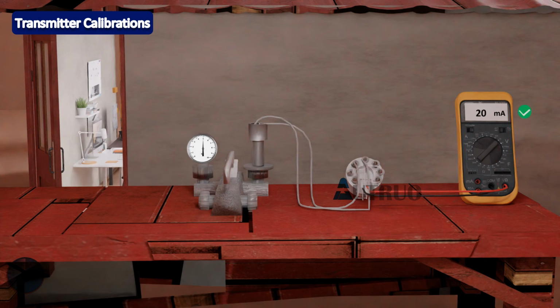Now that the transmitter has been recalibrated, let's authenticate our transmitter. At 0 bar, the current gotten is 4 mA. At 1.25 bar, the current gotten is 5 mA. At 2.5 bar, the current gotten is 10 mA. At 3.75 bar, the current gotten is 15 mA. Finally, at 5 bar, the current gotten is 20 mA.